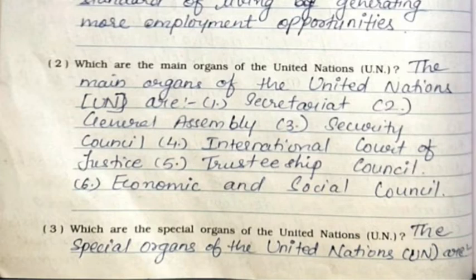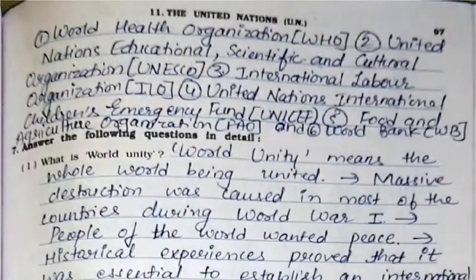Third one, which are the special organs of the United Nations? The special organs of the United Nations are: first, World Health Organization, that is WHO; second, United Nations Educational, Scientific and Cultural Organization, that is UNESCO; third, International Labour Organization, that is ILO; fourth, United Nations International Children's Emergency Fund, that is UNICEF; fifth, Food and Agricultural Organization, FAO; and sixth, that is World Bank, WBE.